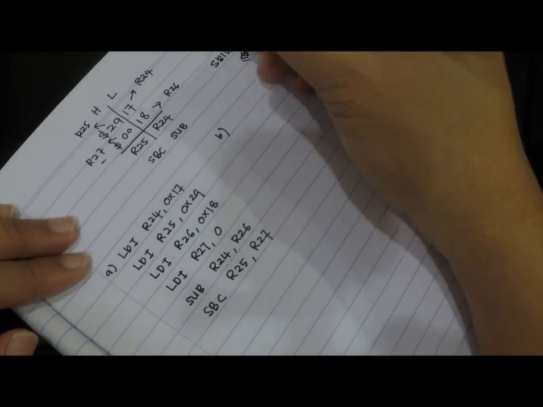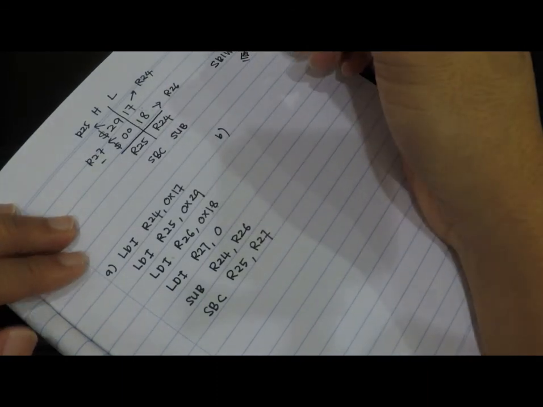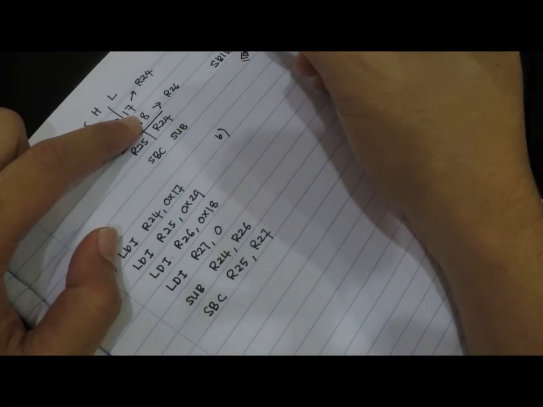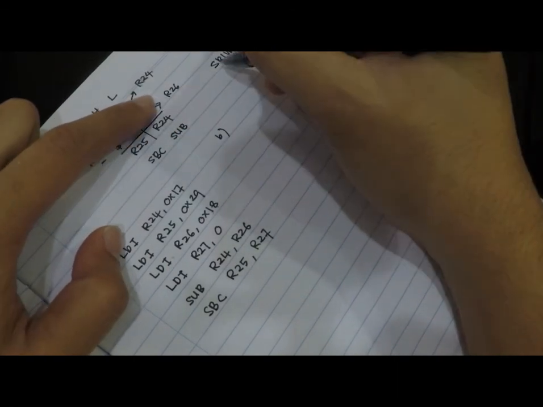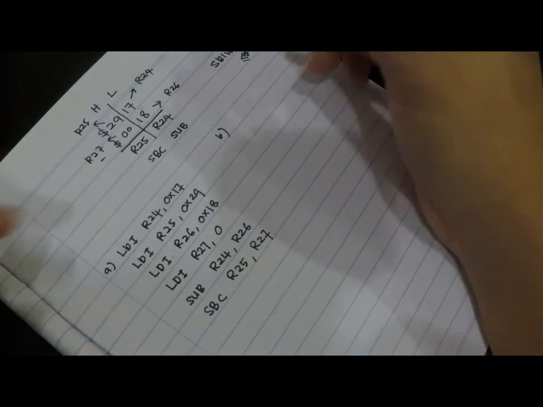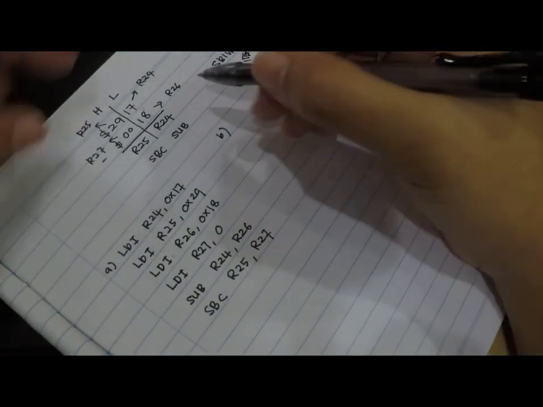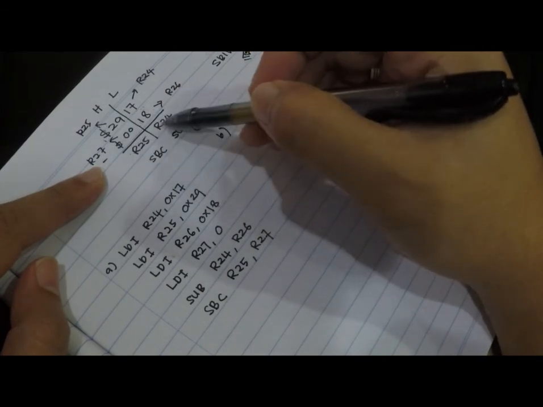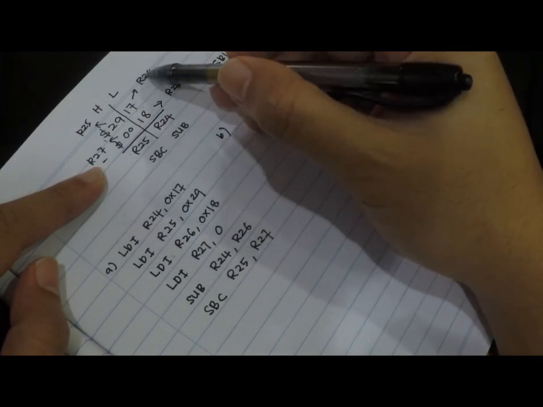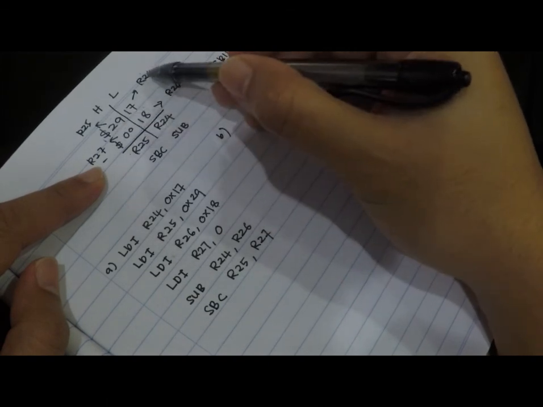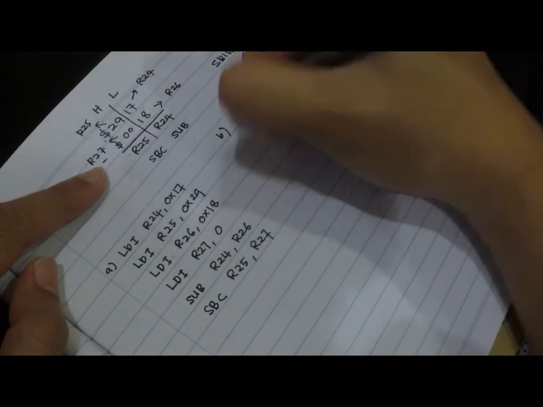So we can use this SBIW. If this number here is greater than 63, then you cannot use the SBIW. So how to do that? Okay, first thing first, since you're going to place the result in R24, R25, make sure that the values 17 and 29 are loaded into R24 and R25.